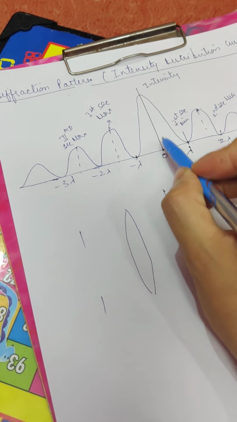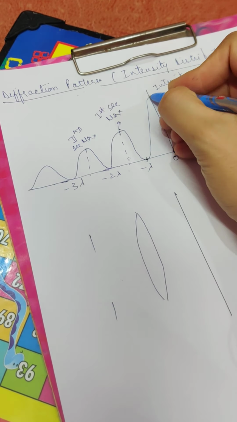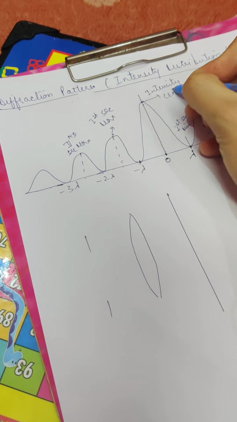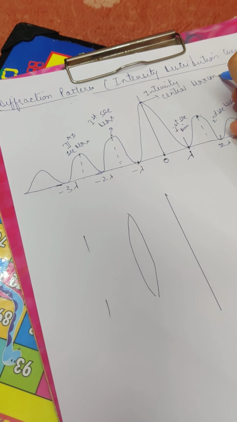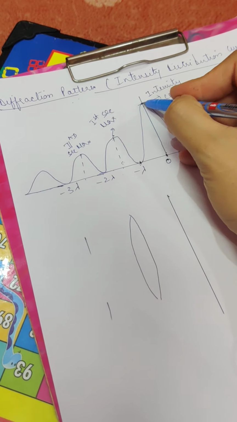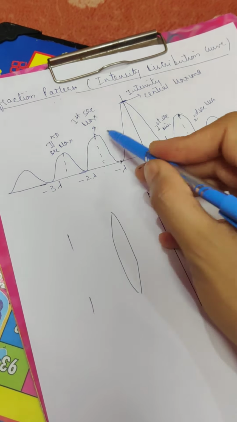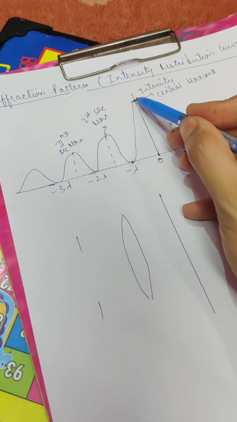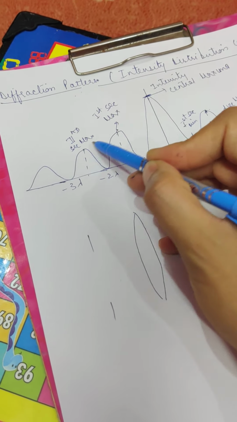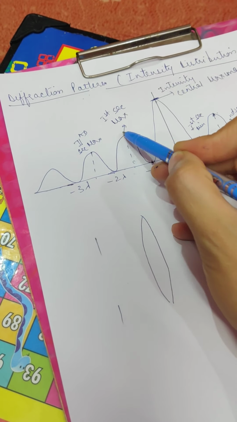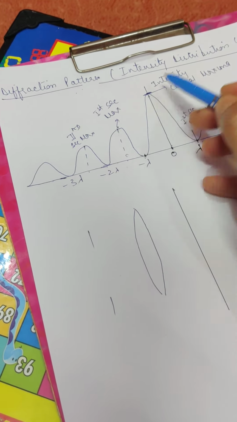But you can clearly see in the figure that the intensity of the central maxima, this maximum point, this is called our central maxima, is the highest. Then the intensity of the first secondary maxima is less than that of the central maxima, and the second secondary maxima intensity is less than that of the first and the central maxima. Why does the intensity go on decreasing?